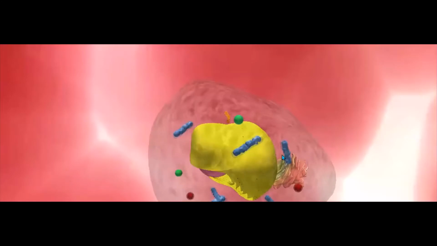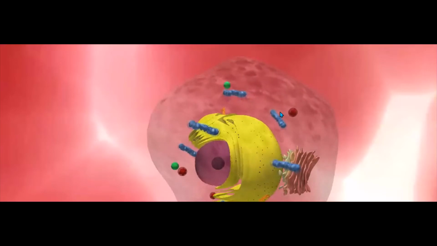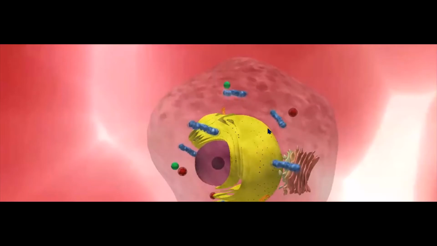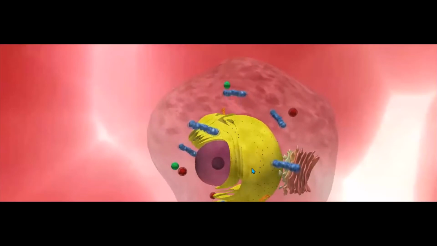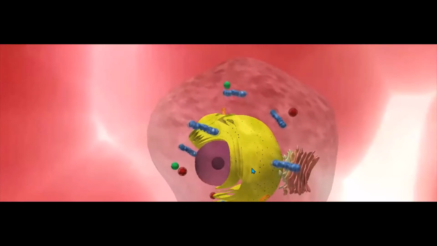So this is a complete cell, and this is how the real cell looks. It contains different organelles. In Latin, organelle means a small organ. A cell has all parts very important, and each plays a unique role. One by one, we are going to get brief knowledge of each part.